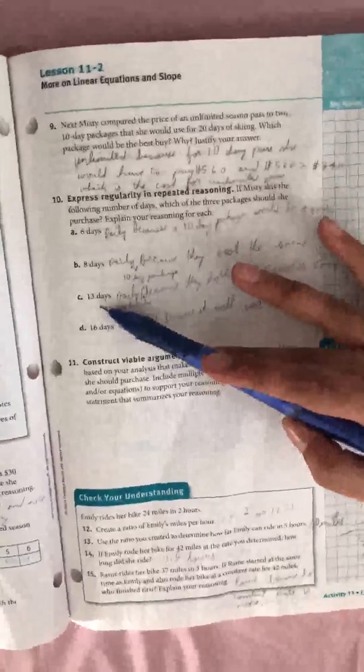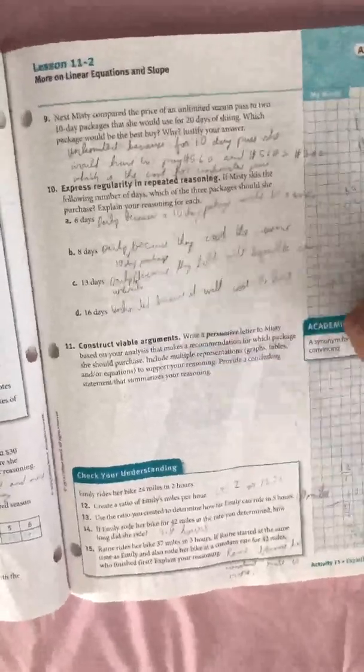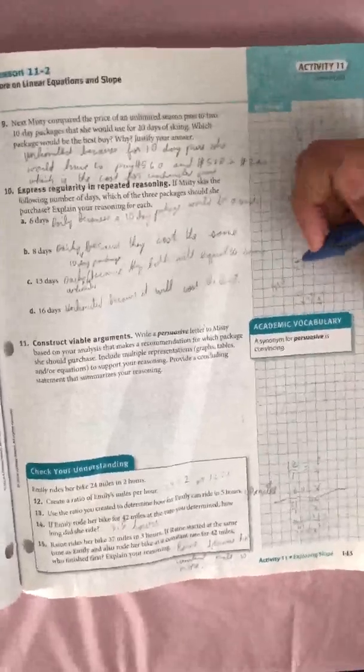But if she only wants to go for 13, she can choose any one of these two. And for 16, obviously we know that daily is going to cost more, so she should pick unlimited, and the 10-day package won't work either because it'll be 560. It will be more than 390. So she should pick the unlimited one.